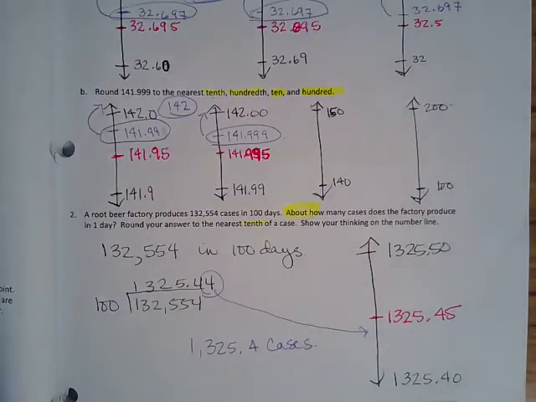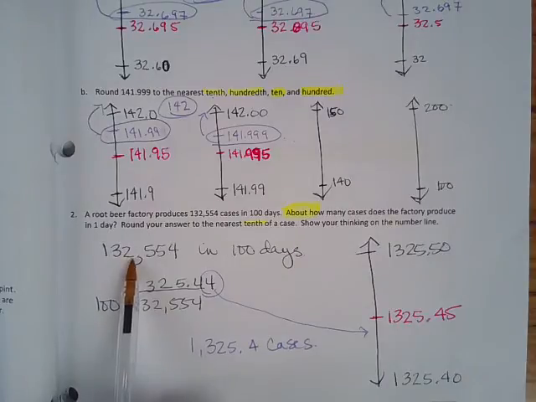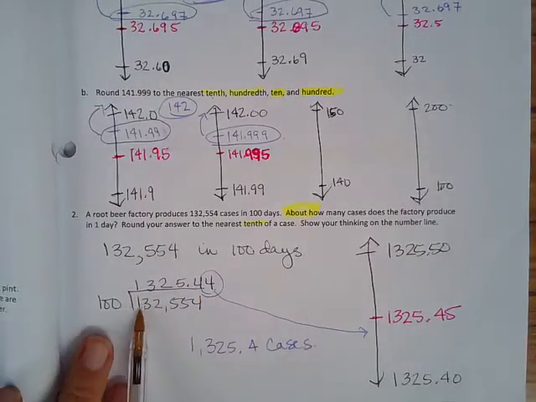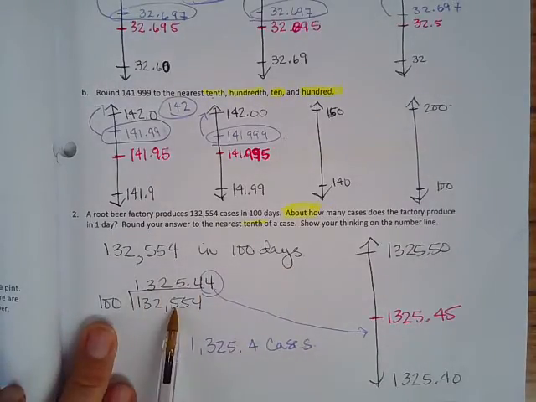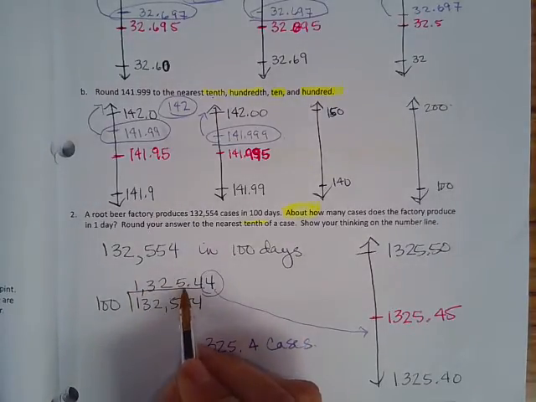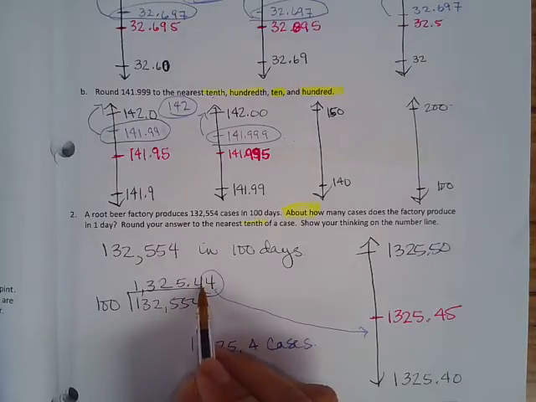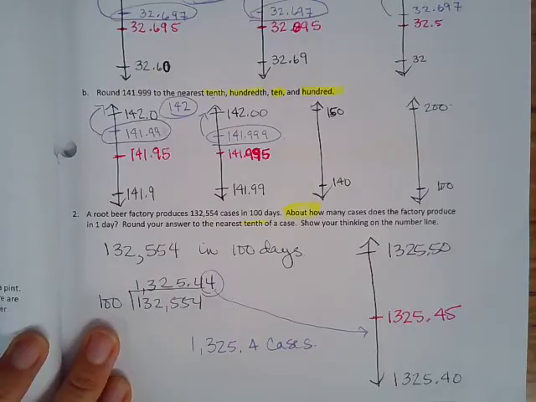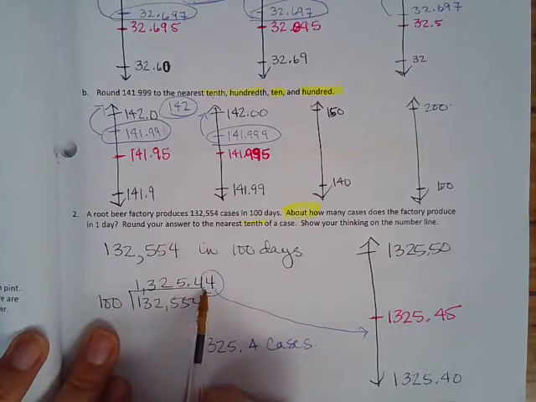Problem 2. There is a division problem involved in this. 132,554 cases in 100 days. Well, I need to divide this by 100. When I divide this by 100, I end up with 1,325 and 44 hundredths.